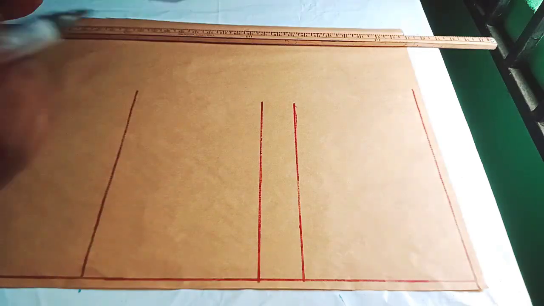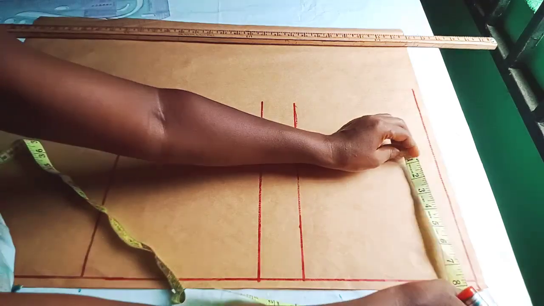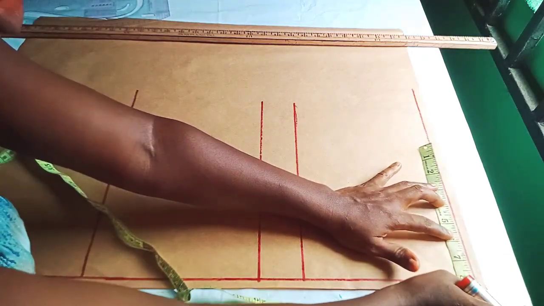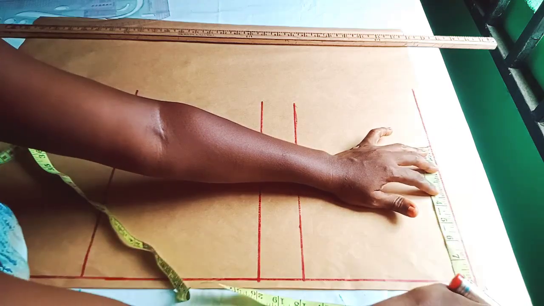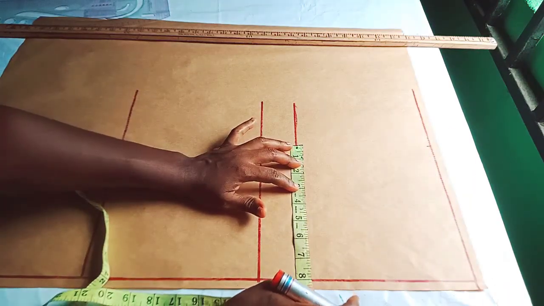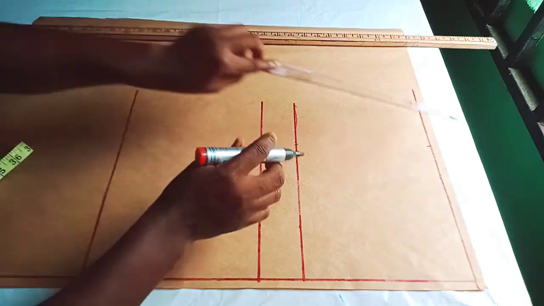Okay, having done that, we're going to take the shoulder measurement. The shoulder measurement is 15. Divide by 2 will give us 7.5. I'll add half an inch for sewing seam allowance. I like to add my sewing seam allowance on my pattern so that I do not forget it when I transfer it to my fabric. I'm just going to connect.